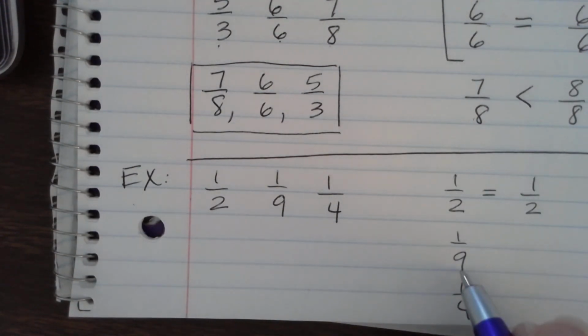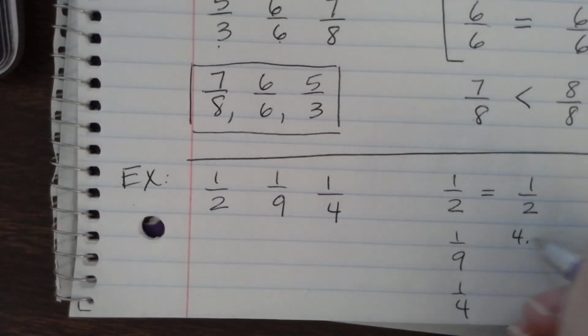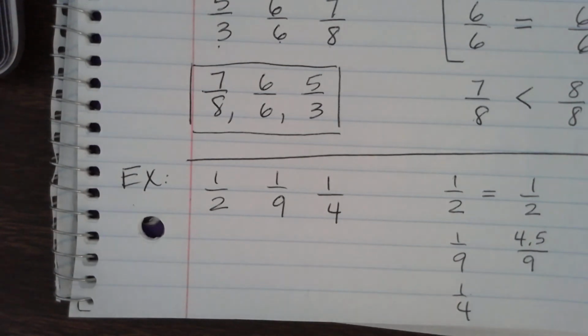Now, if I'm looking at 9, and this is why I changed it up on top earlier, half of that would be like 4.5. You can say 4.5 out of 9. Either way, about halfway.